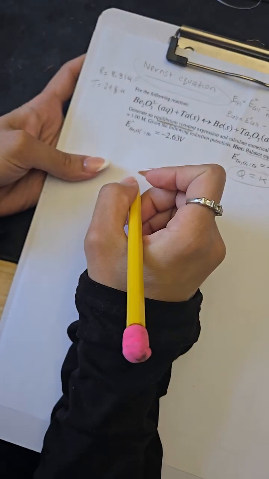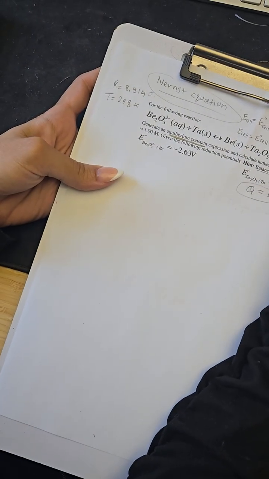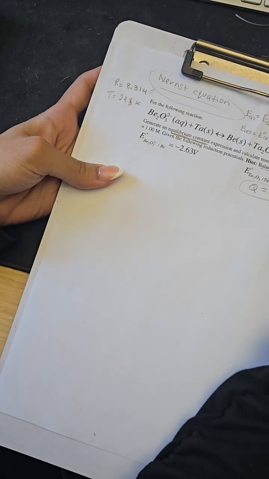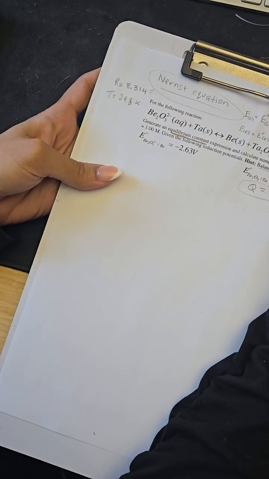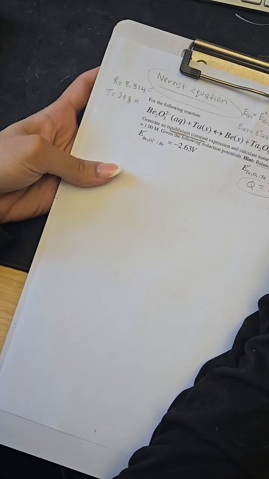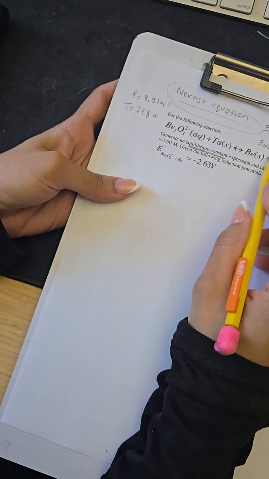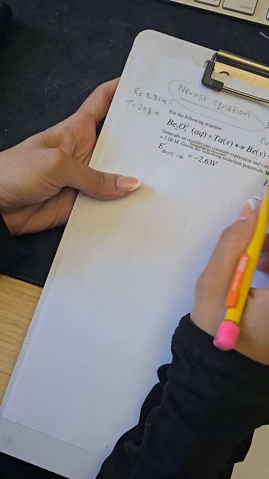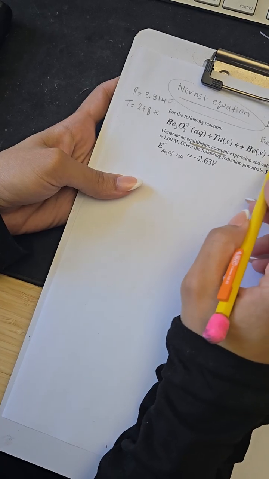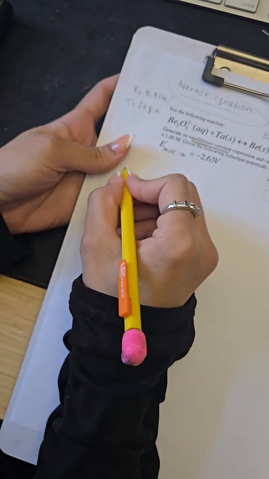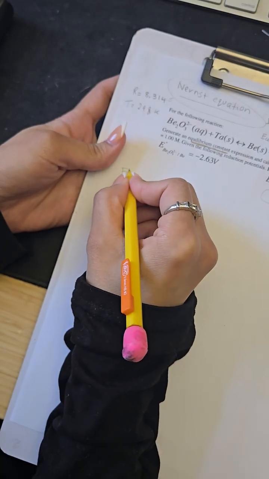And when a reaction's at equilibrium, E of the cell is going to be equal to 0. Chapter 17 explains this a little bit better. Because E of the cell is equal to 0, now we're going to rearrange this to get this number up front. Let's write down our formulas just to get comfortable with it.